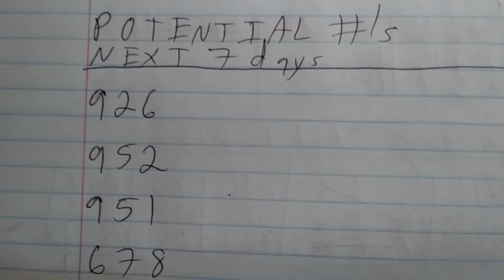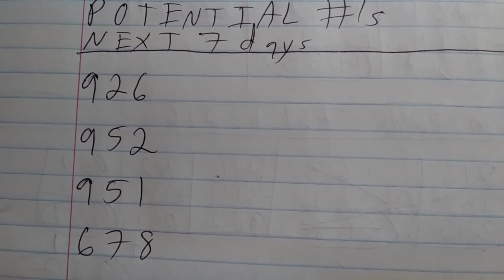And then based on all of that, the potential numbers in the next 7 days are 926, 952, 951, 678, and 478. Keep a couple things in mind on this.